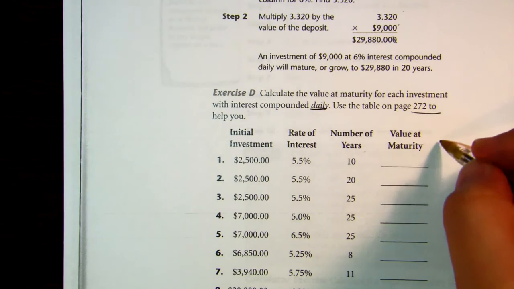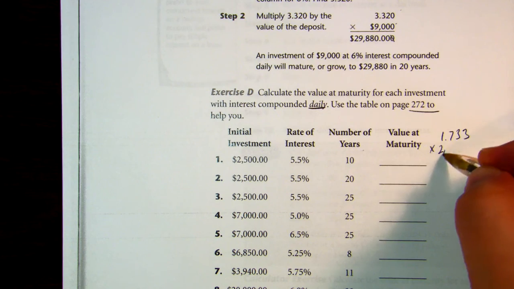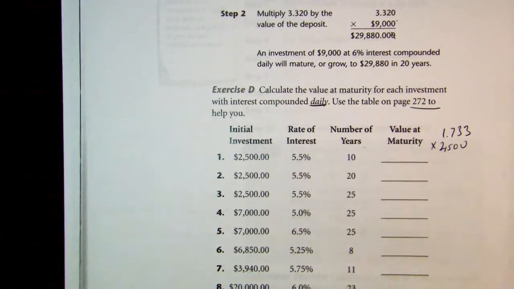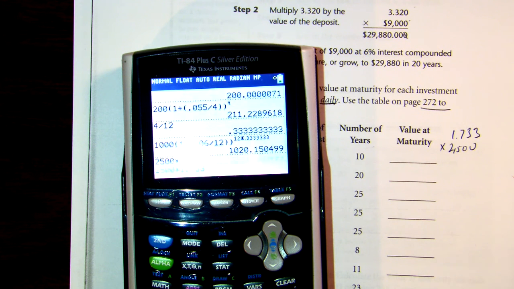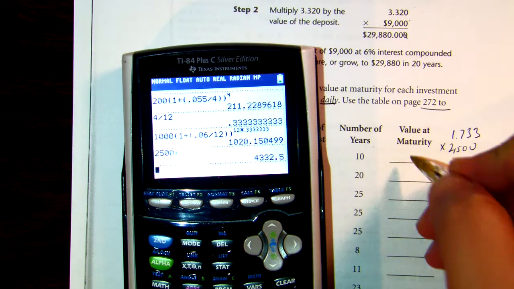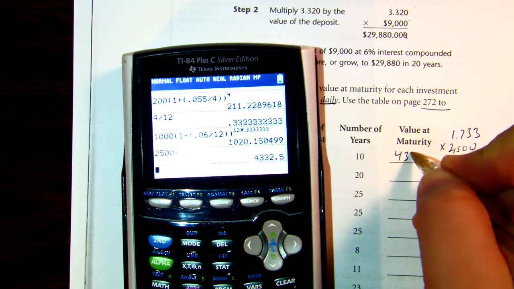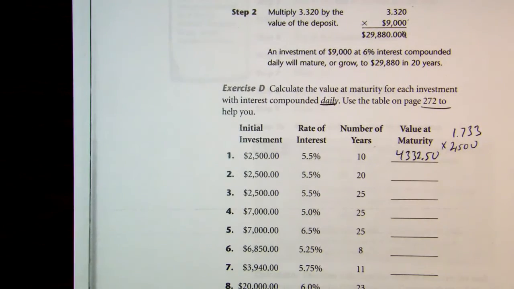So for number one, it's going to be 1.733 times 2,500. So I'll go to my calculator. 2,500 times 1.733, and we are at $4,332.50.